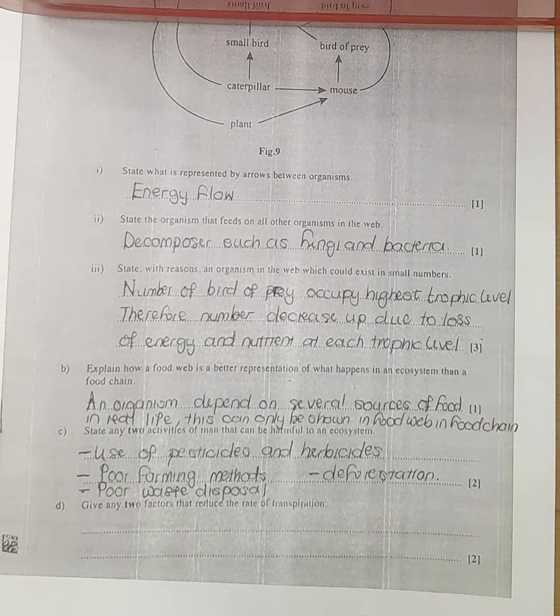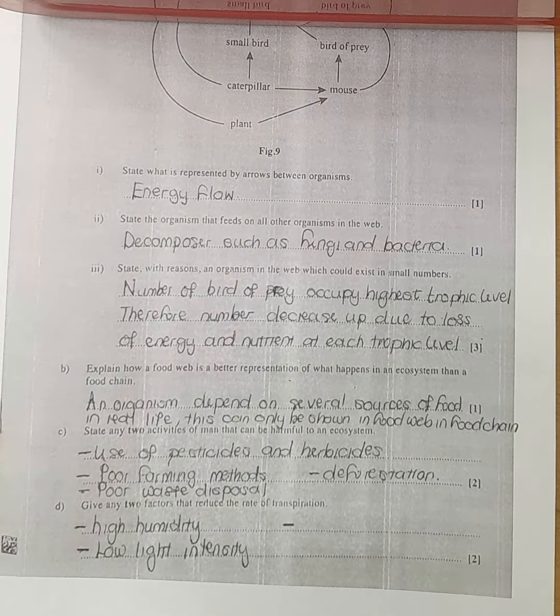And then finally on part D, we are supposed to give 2 factors that reduce the rate of transpiration. Transpiration is the loss of water from the leaves to the atmosphere. So it is going to be reduced by high humidity, low light intensity, low wind speed, and low temperatures.